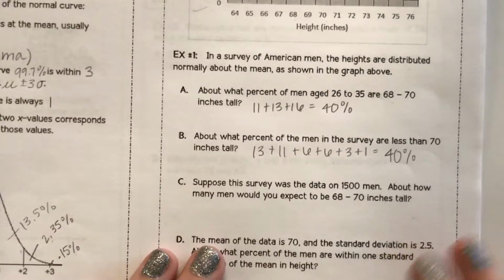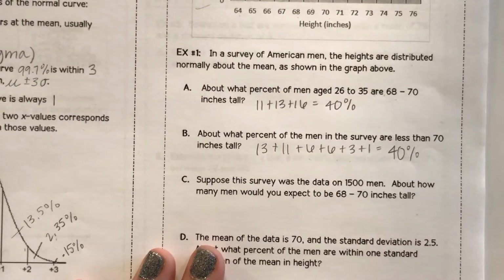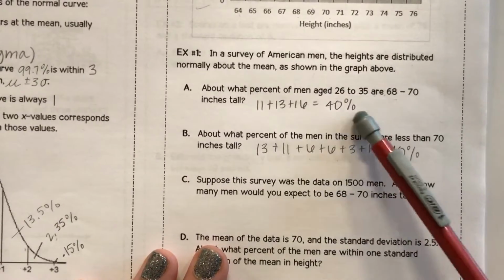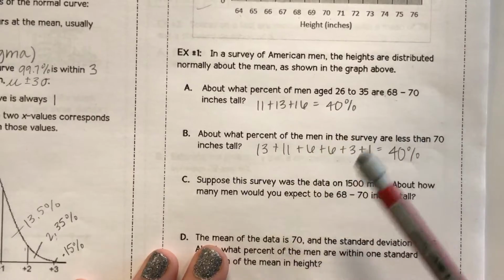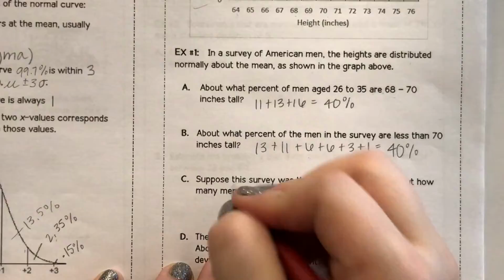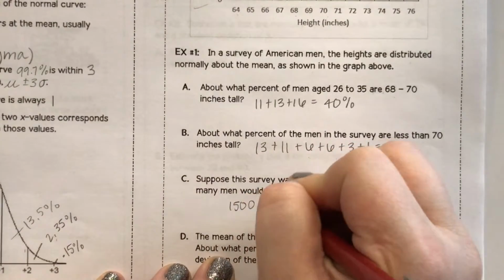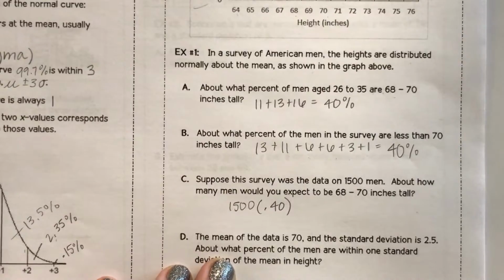Okay. Suppose this survey was the data on 1,500 men. About how many men would you expect to be 68 to 70 inches tall? Well, we know, based up here, that 40% of the men are between 68 and 70 inches. So if we had 1,500 men, all we have to do is take 1,500, multiply it by 40%, which is 0.40.